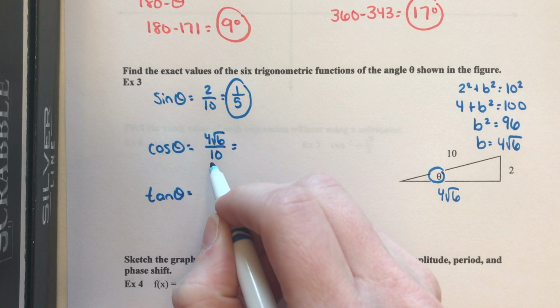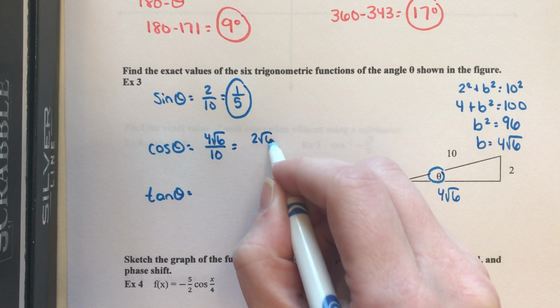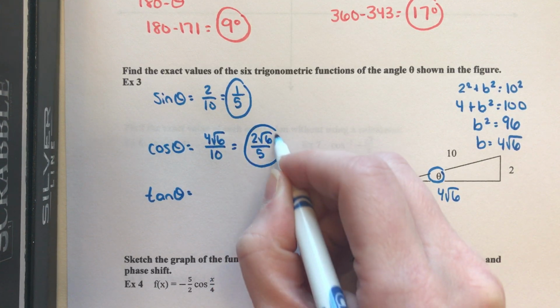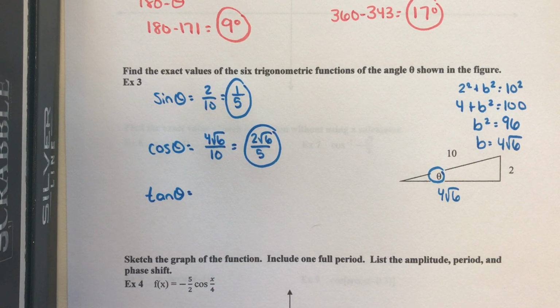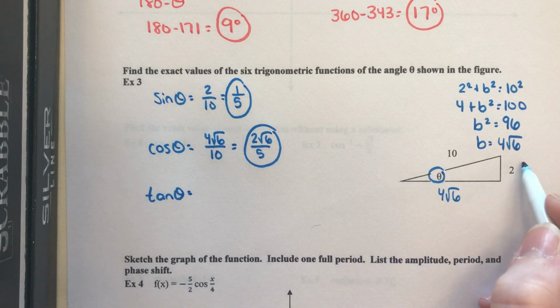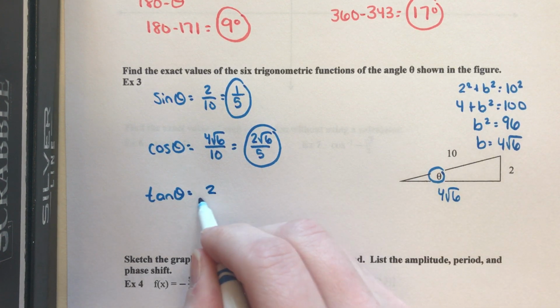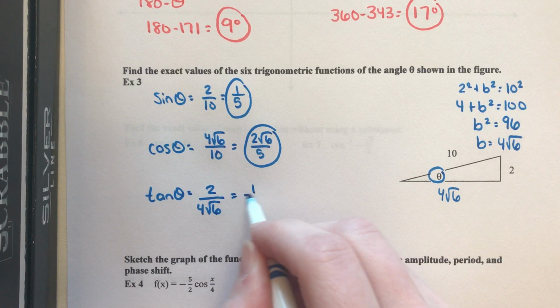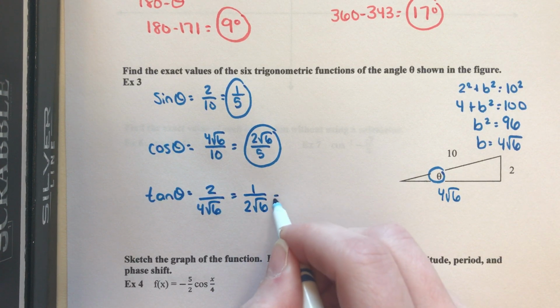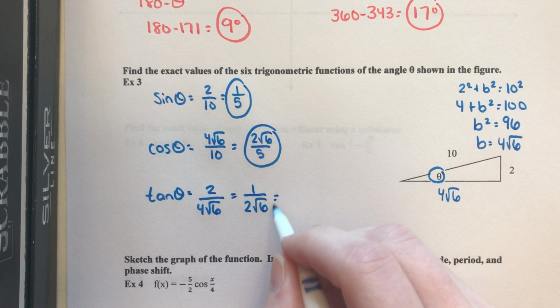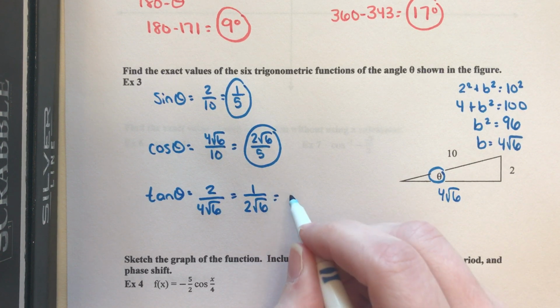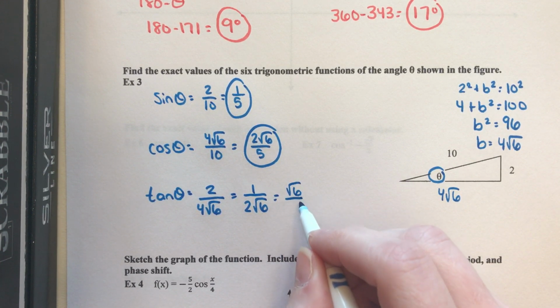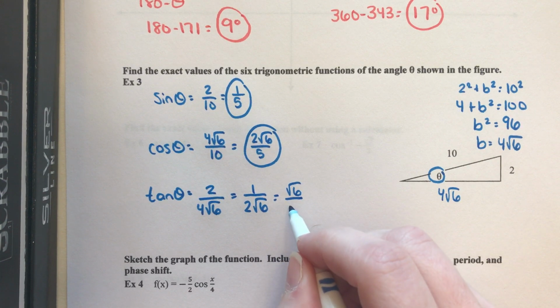Outside numbers we can simplify, so that's 2 root 6 over 5. And then for tangent, opposite over adjacent, so 2 over 4 root 6, which simplifies to 1 over 2 root 6. And that simplifies if I multiply the top and bottom by root 6: root 6 over 6 times 2 is 12.